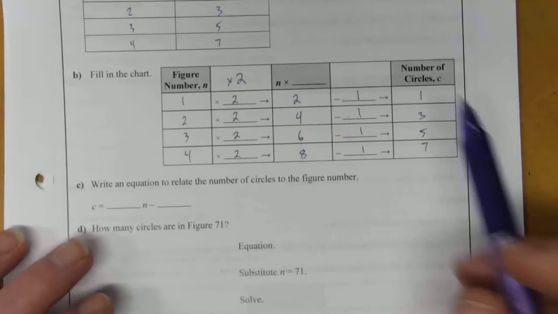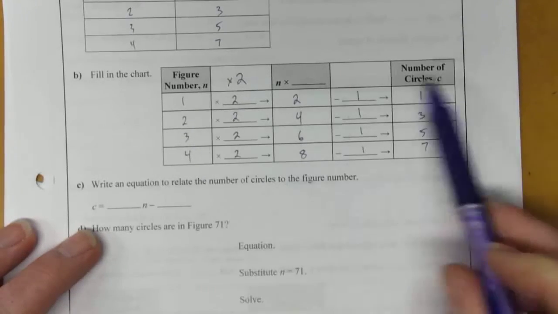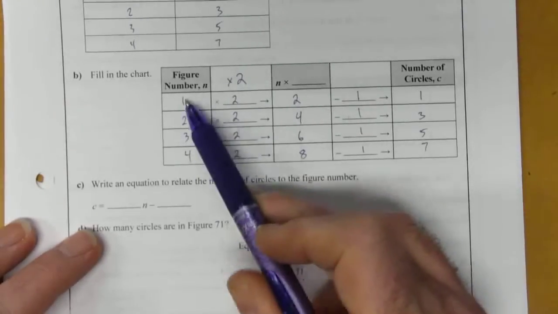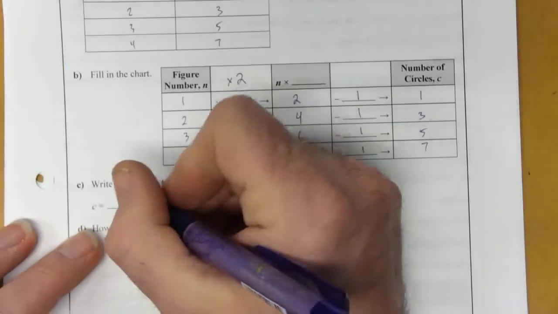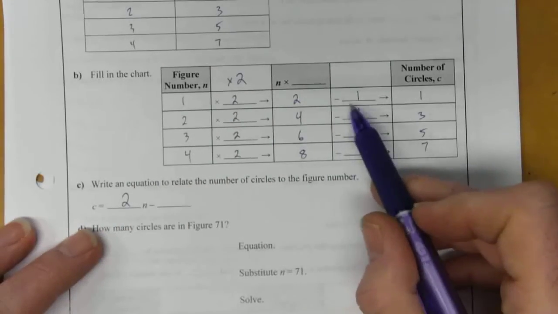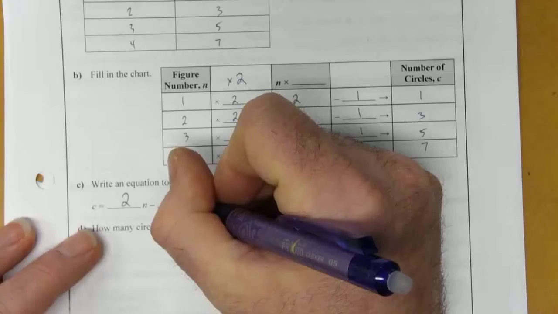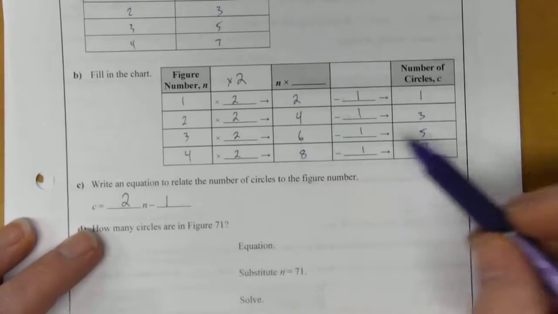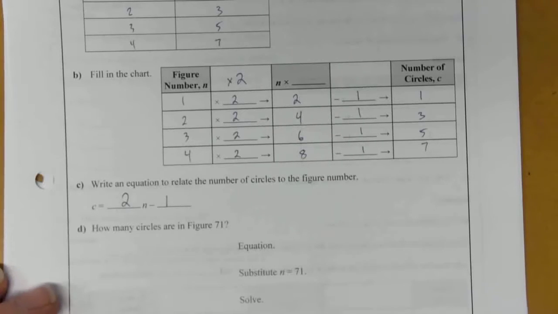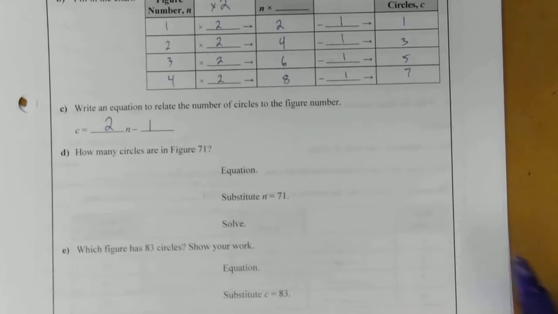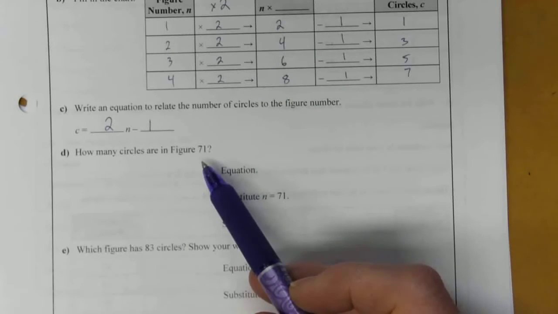We're in good shape. So in order to calculate C, when you have n, we need to multiply n by 2. So that means we can have 2 times n in our equation, and then we're subtracting 1. That is now our equation for this linear relation. So now that we've calculated or created our equation, we can use that to answer some questions. How many circles are in figure 71?